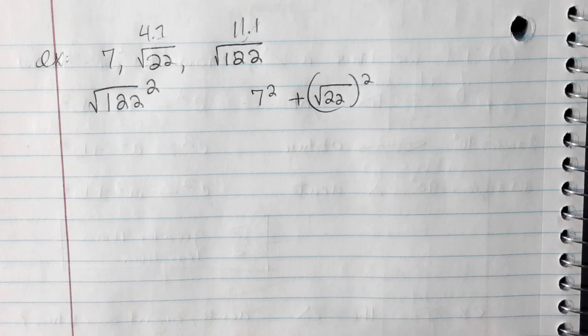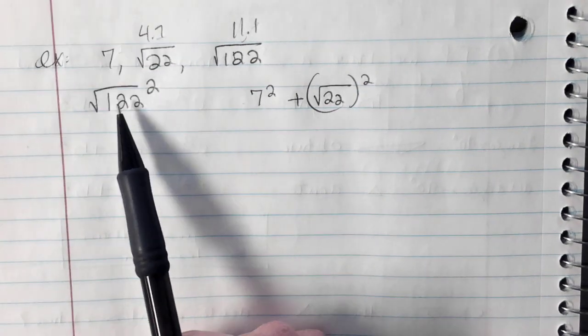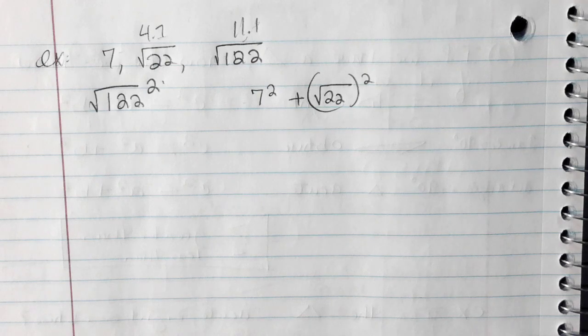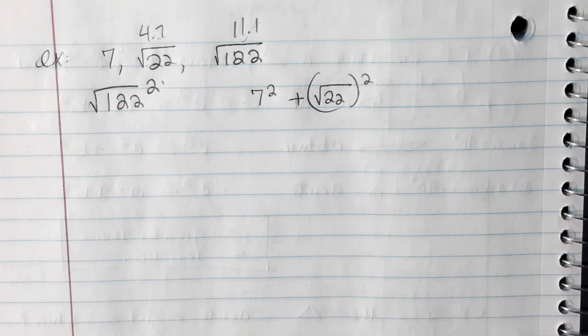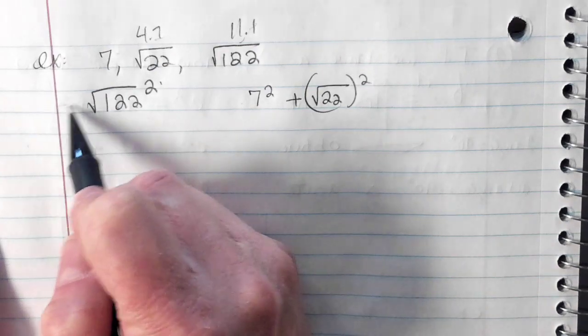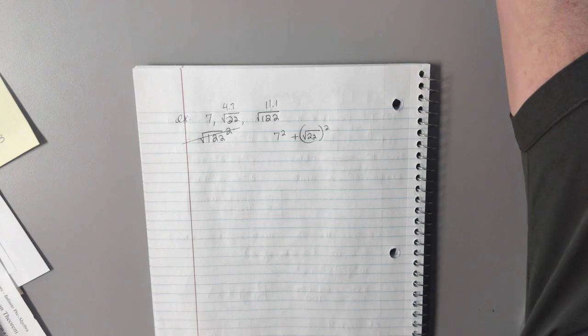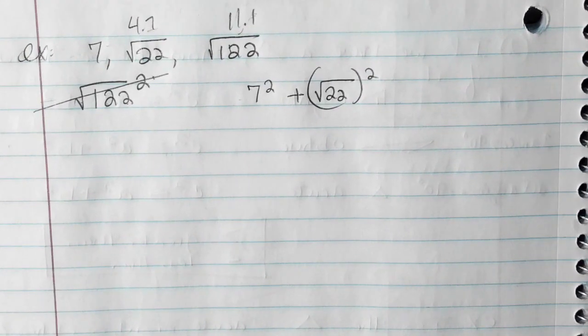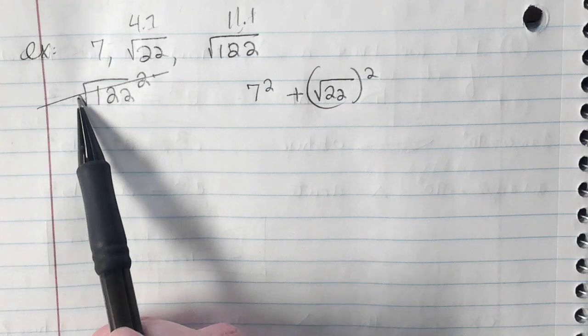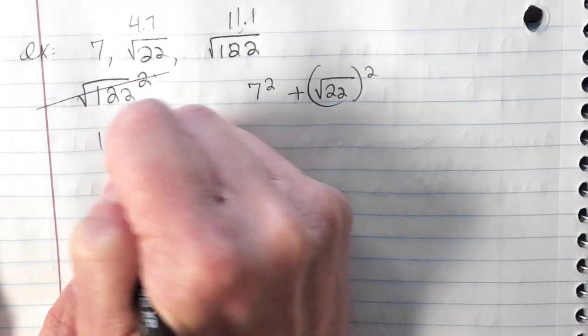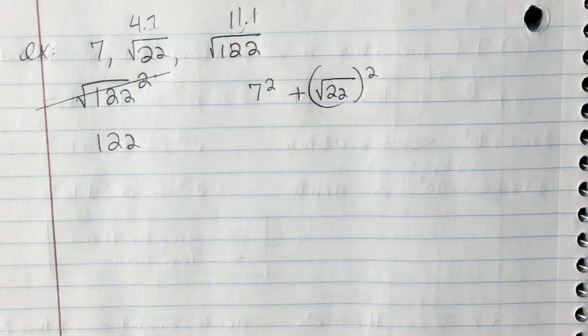So my question for you guys, do we know what the square root of 122 squared is? Do you know how that works? Do you guys remember from Thursday with Pythagorean theorem that square roots and squares wipe each other out? That the square and the square root wipe each other out, and out comes the 122. It's not scary hard at all.